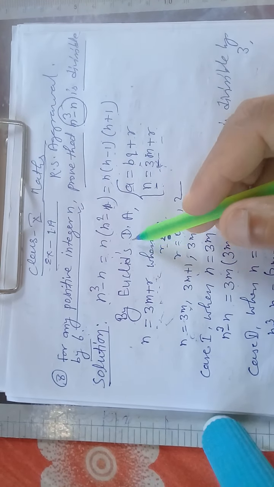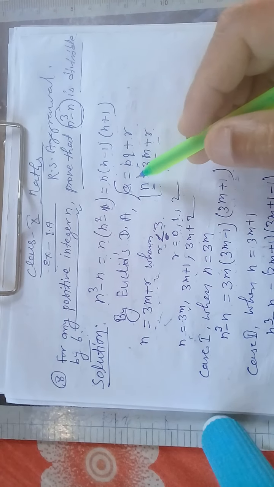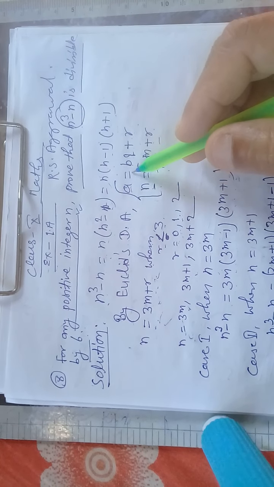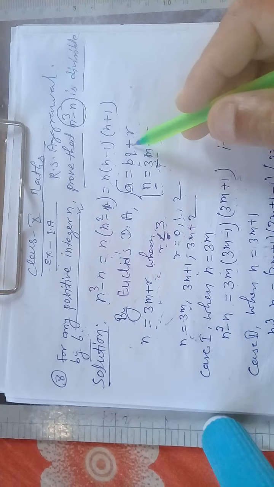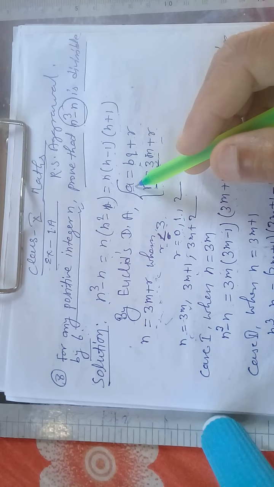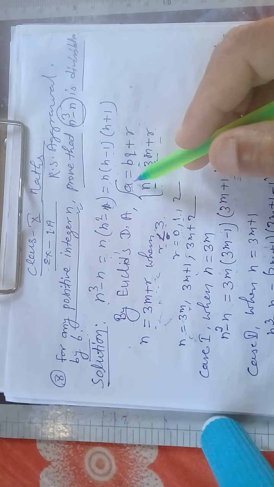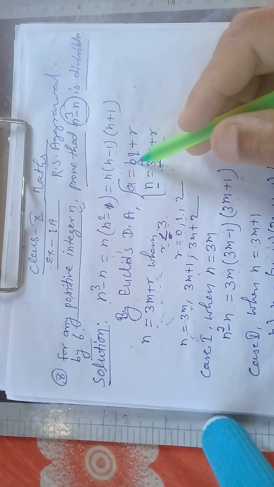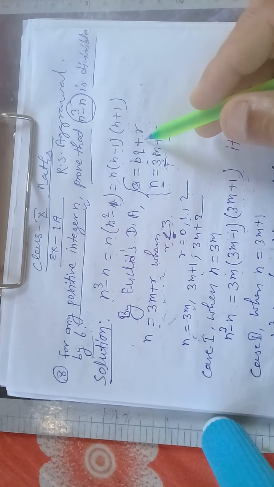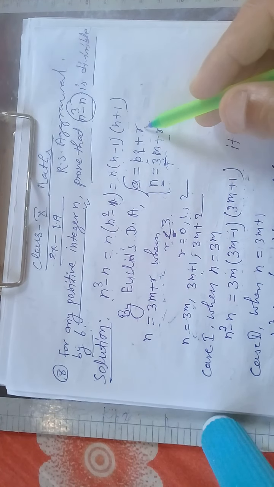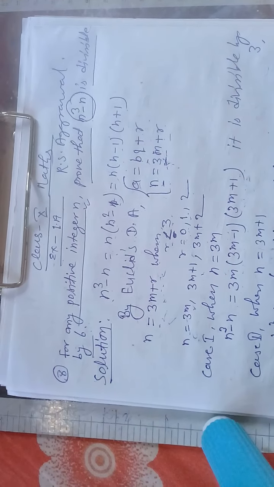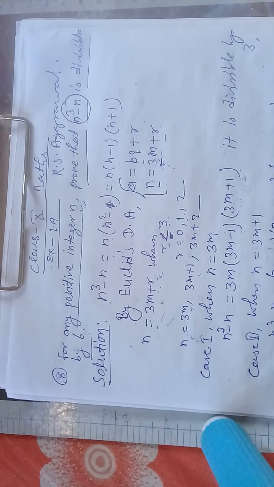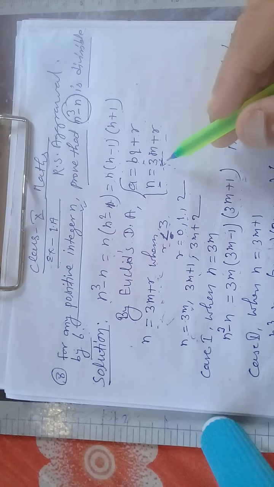By Euclid's division algorithm, we know that a = bq + r, where a is the dividend, b is the divisor, q is the quotient, and r is the remainder. We can also write this for divisibility by 6.